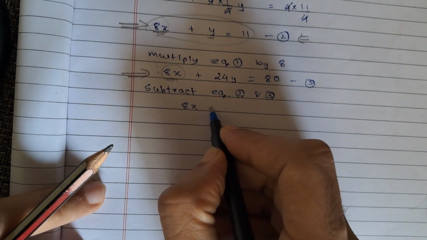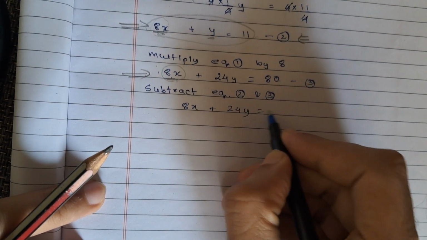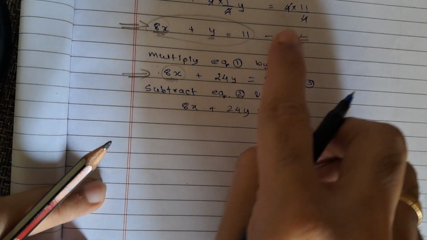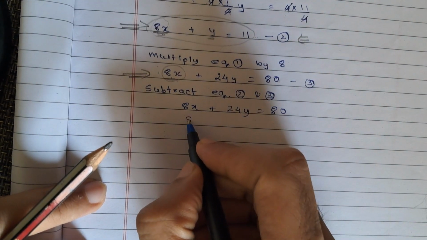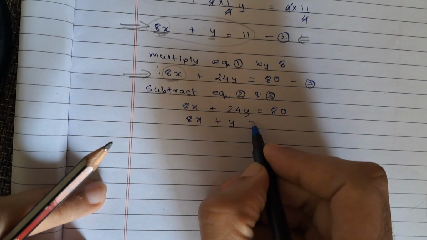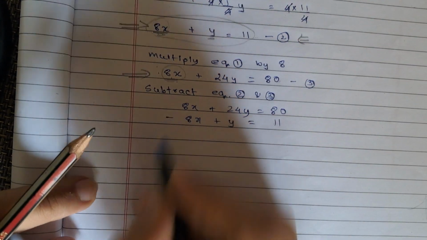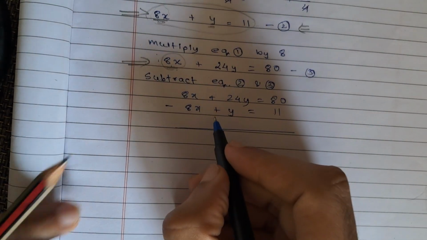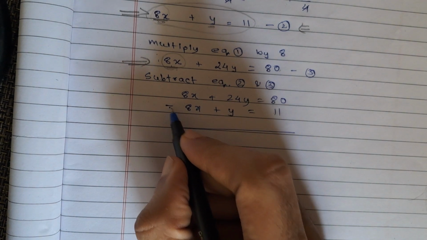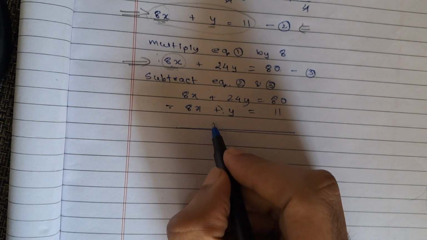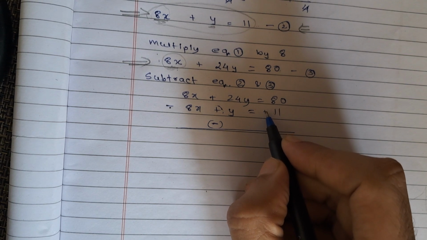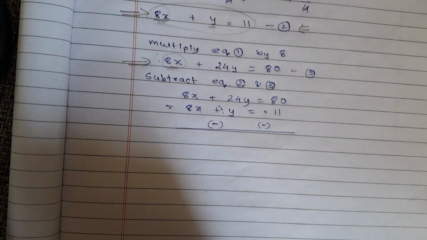8x plus 24y is equals to 80. This is my equation number 3. Then I will pick equation number 2 and write it over here. 8x plus y is equals to 11, and then I will subtract them. And as we have done before also, while subtracting, what will happen? The signs will change basically. So this subtraction will change this positive to a negative sign, and here also there is nothing means it is positive ideally, so it will change to negative.